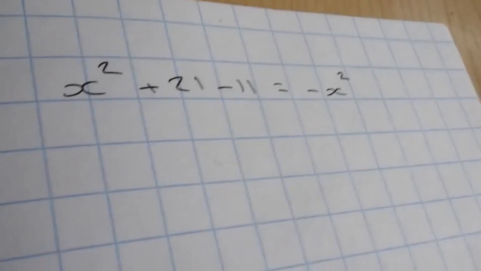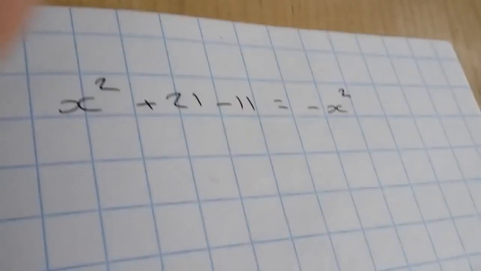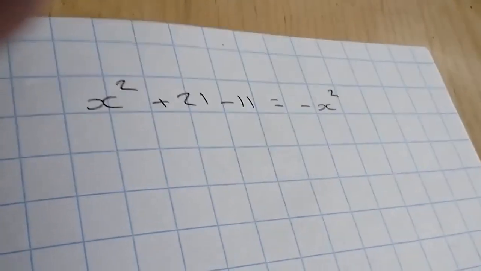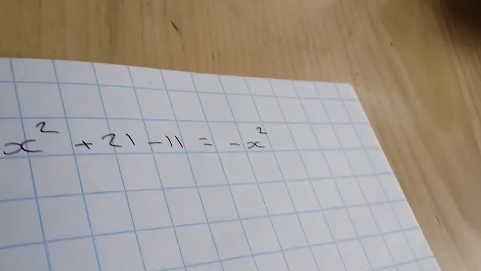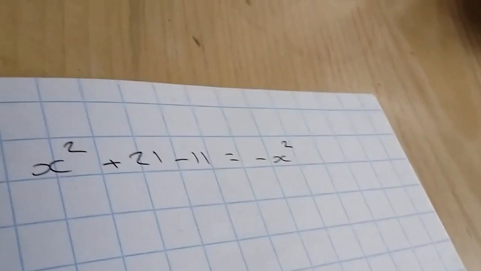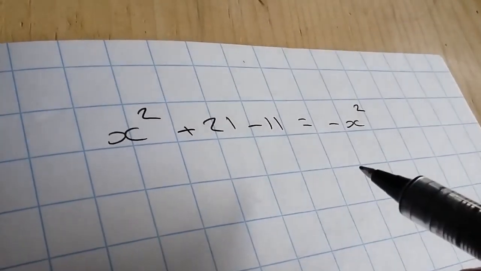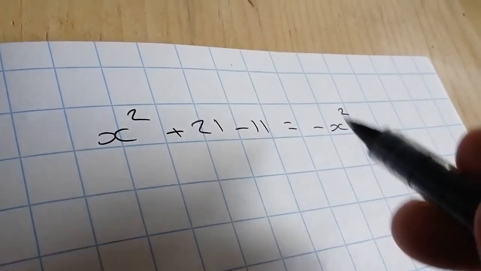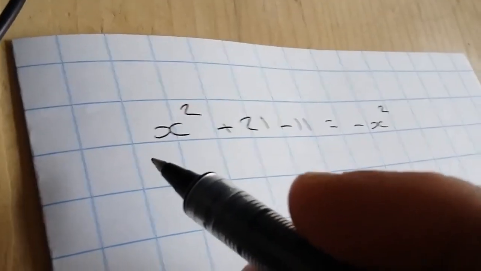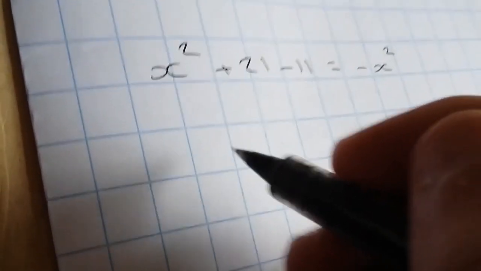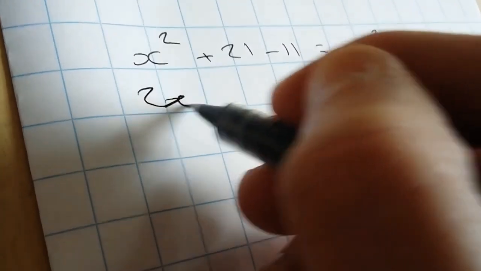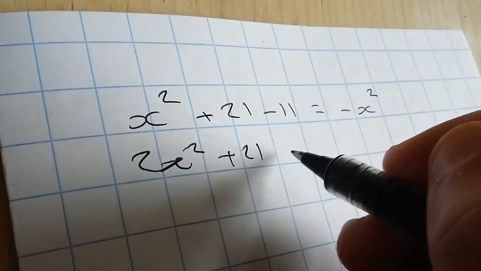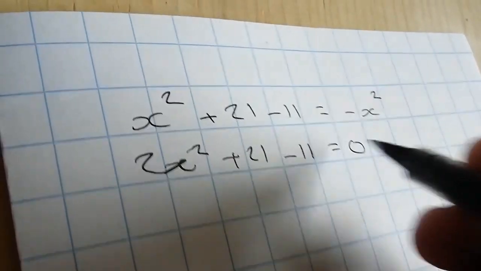These ones require a little bit more fiddling around first of all. So I haven't got it equal to 0, so I need to swap it around to actually make it equal to 0. I'm going to want positive x squared, so I'm going to take the minus over to there, so it'll become a plus. So in total then I will have 2x squared plus 21x minus 11 equal to 0.